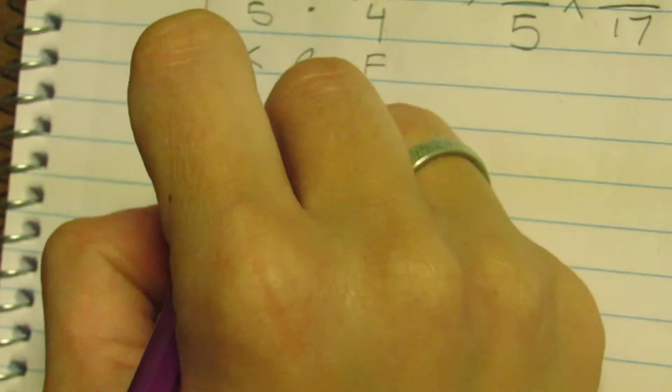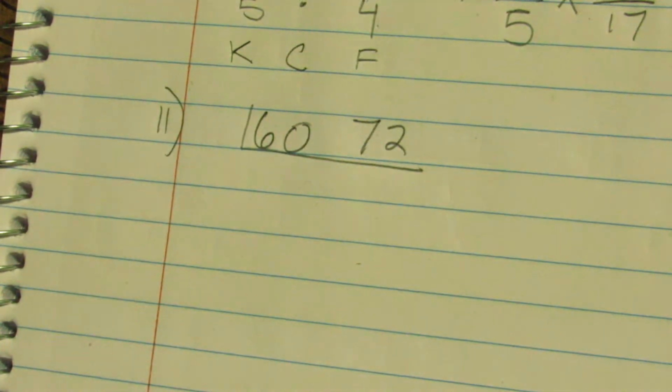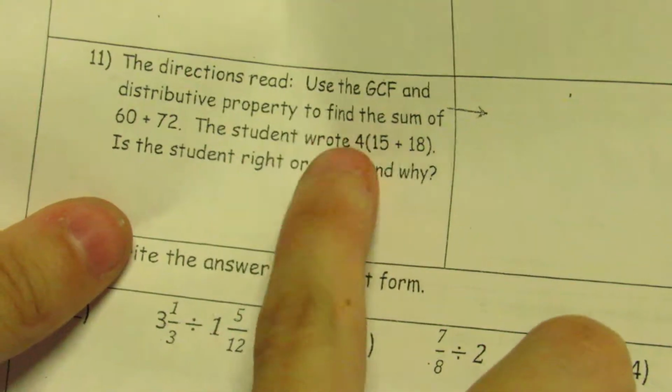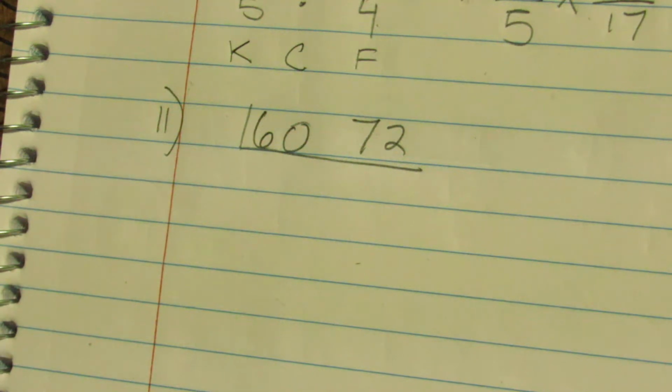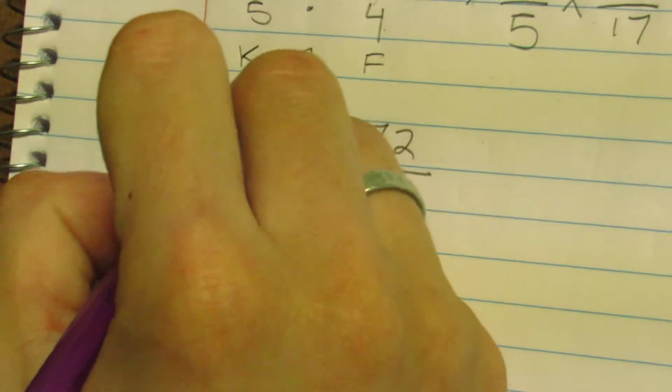So my first step is what? If you said find the GCF, that is correct. Because I want to verify that 4 is my GCF. Okay, because she already solved it. I just wanted to see if she's right. So I'm going to pull out a 2. So that's a 30.